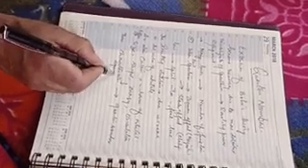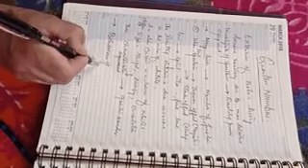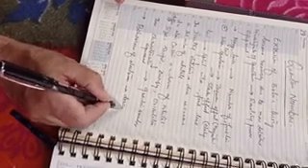These characteristics of the orbitals are expressed in terms of quantum numbers, or we can say the behavior of the electron in an atom is described mathematically by the wave function psi.